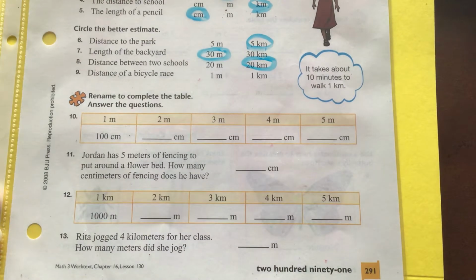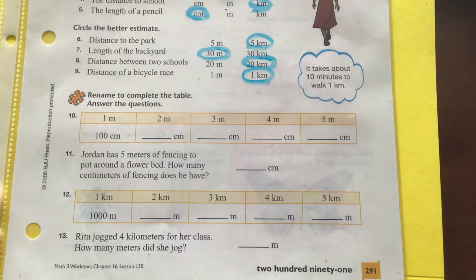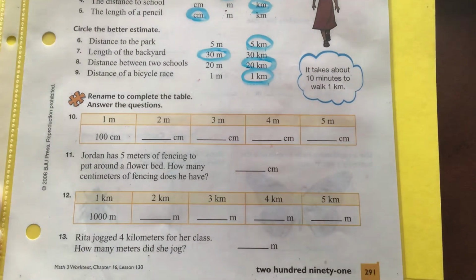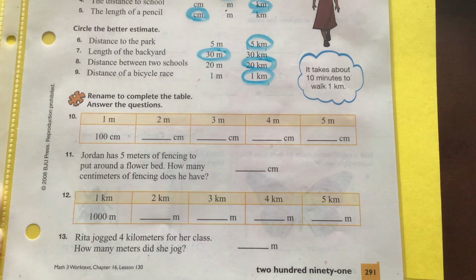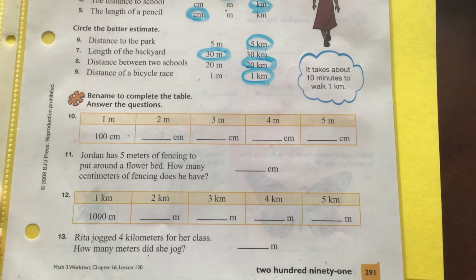And number 9, the distance of a bicycle race. Would it be 1 meter? So think of that wooden meter stick. That wouldn't be much of a bicycle race. But a 1 kilometer bike race, right? That would be a little more exciting. They remind us here in the bubble that it takes about 10 minutes to walk 1 kilometer. So that also gives you an idea. You're not running here, but you're walking. So it'll give you an idea of the distance. It would take you 10 minutes to walk that.